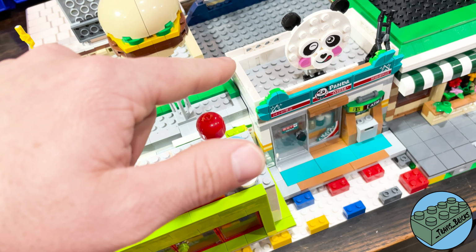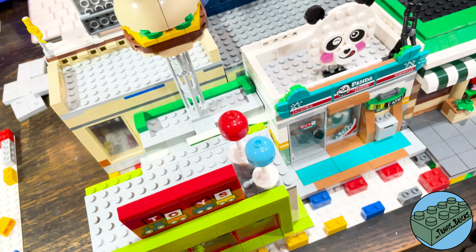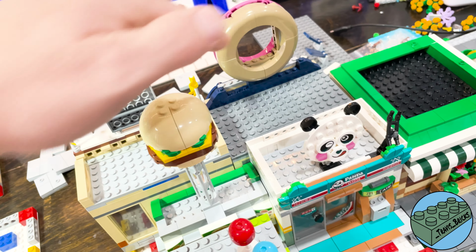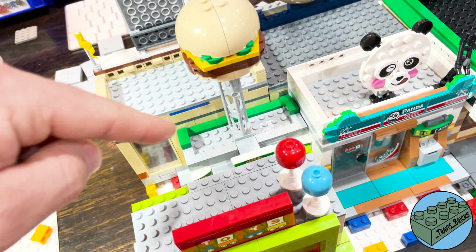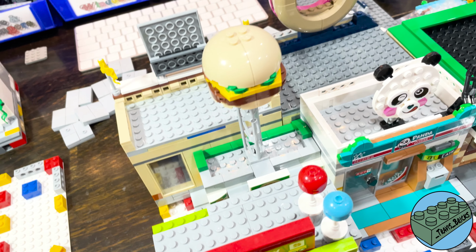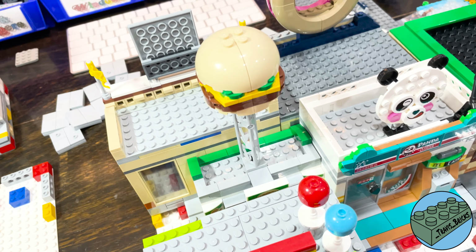Wait, did I math that wrong? I mathed that wrong. This is only 14 studs wide rather than 16 studs wide. And so the plates overlapped, which is why you got this weird, awkward size building. So I'm going to go ahead and fix that and pull this guy out.